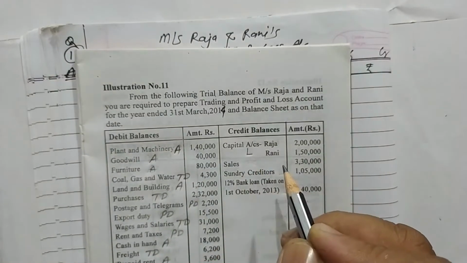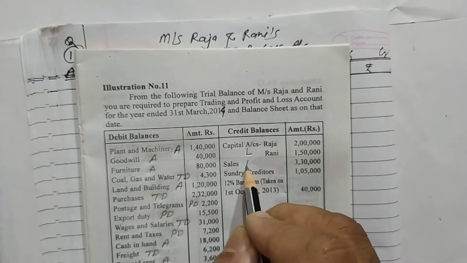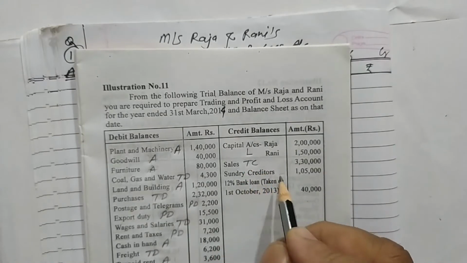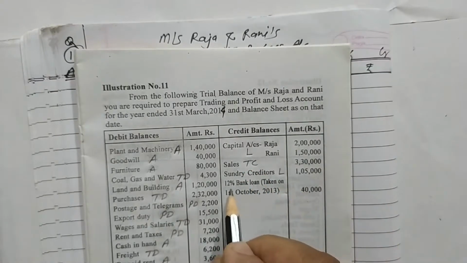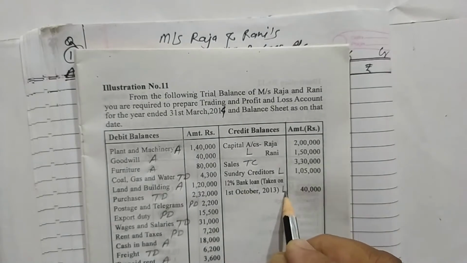Now credit balances. Capital is a liability. Now sales is a direct income, it is a TC. Sundry creditors is a liability, L. Now 12% bank loan is a liability, rate L.